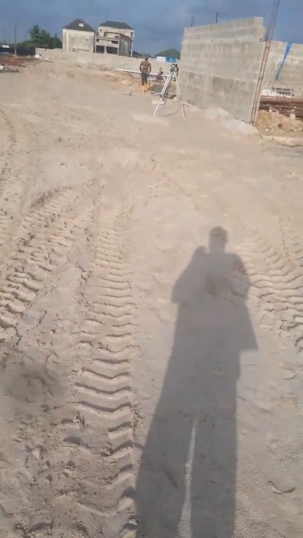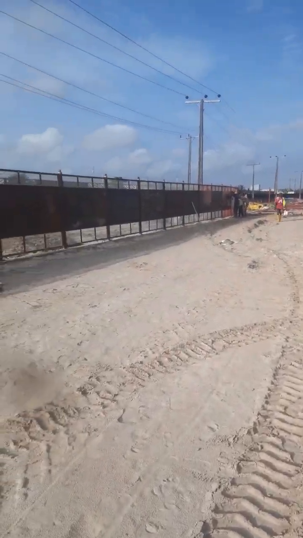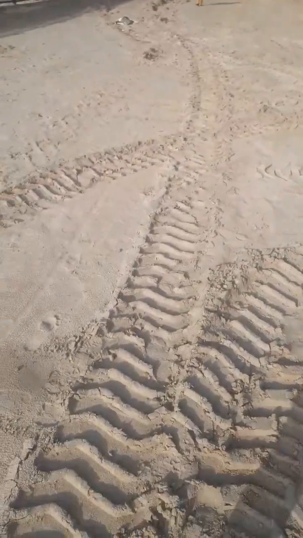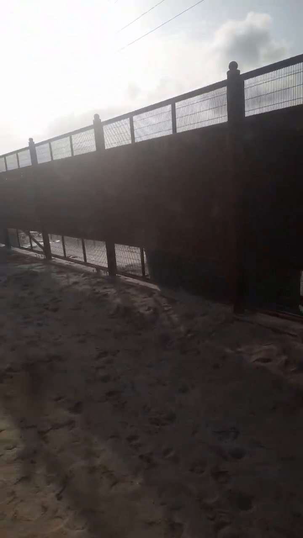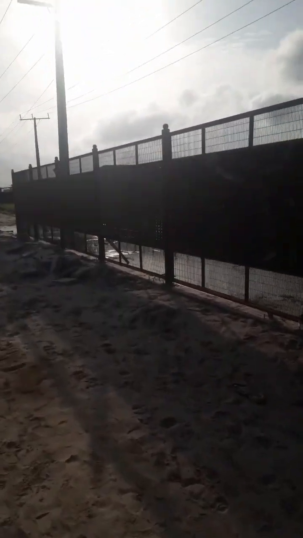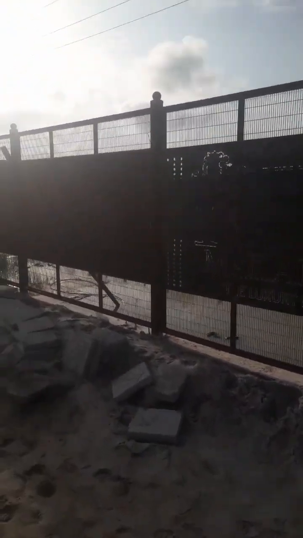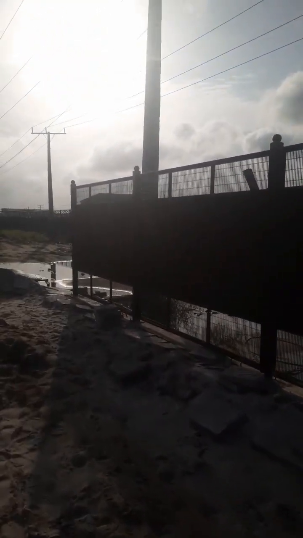So let me just show you guys what exactly I want to do. I'm going to put the measuring tape at the starting point. I want to check what they have done so far, if the poles that are holding this fence are at the same height, if they are maintaining a perfect level.